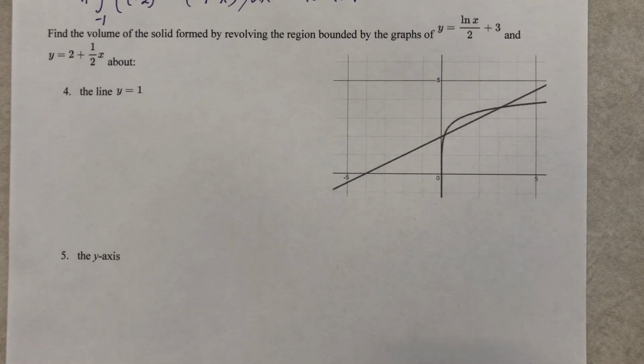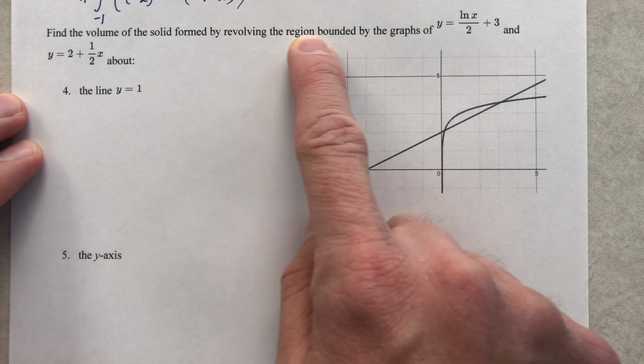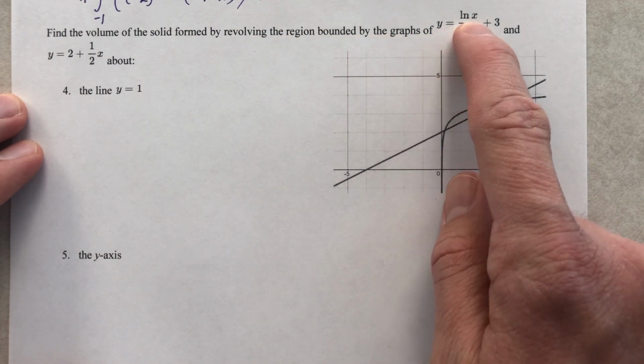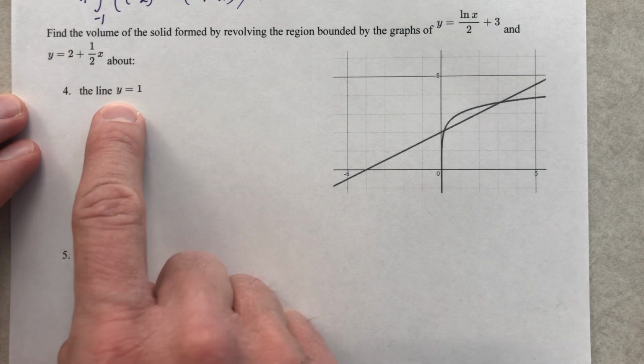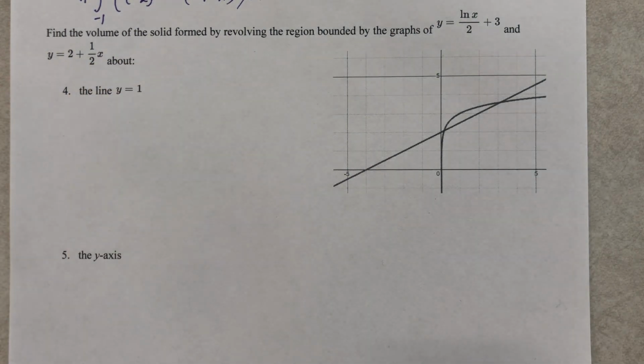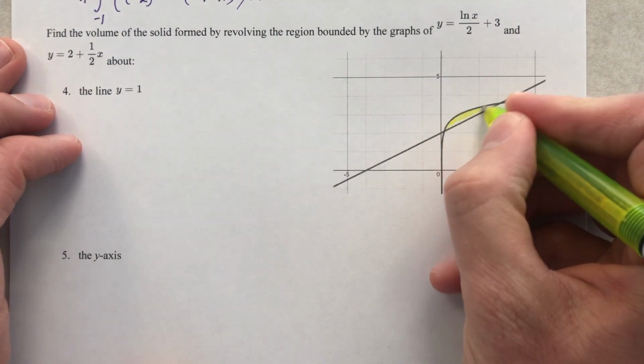You ready for this one? Let's try it. Find the volume of the solid formed by revolving the region bounded by the graphs of y equals ln x over 2 plus 3 and 2 plus 1/2 x about the line y equals 1. Whoa, what? Okay. This is the region we're dealing with. Let's highlight it. It's this little guy right here.